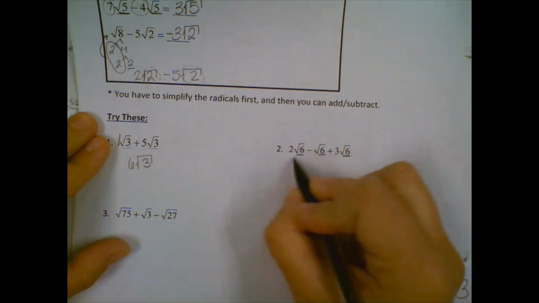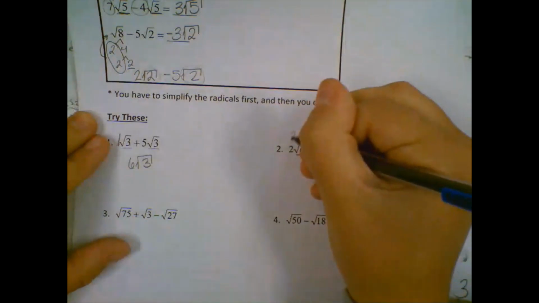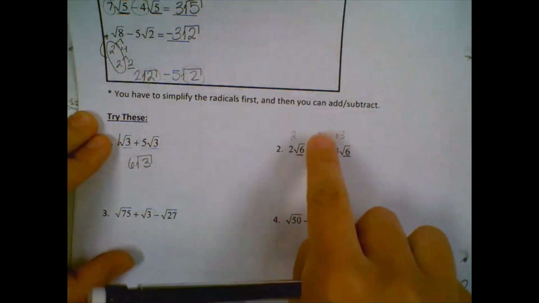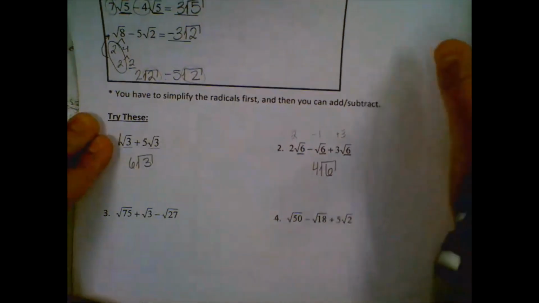Same concept here. Like terms, we don't change the terms. We're just tallying up how many root 6's we have. So in this problem, we have 2. We're taking away one of them here and then adding 3 to this one. So 2 minus 1 is 1. 1 plus 3 is 4. So I have 4 of these root 6 radicals.